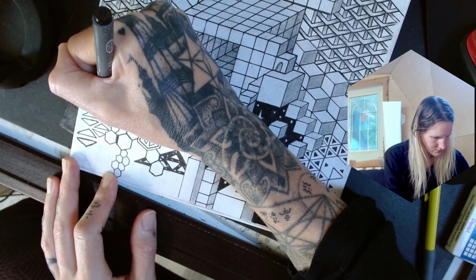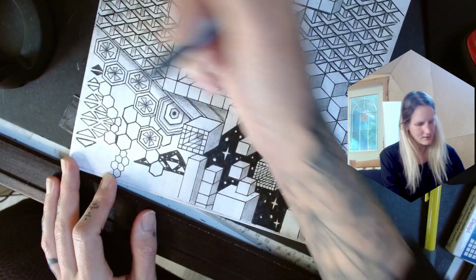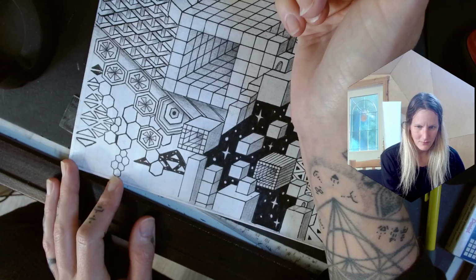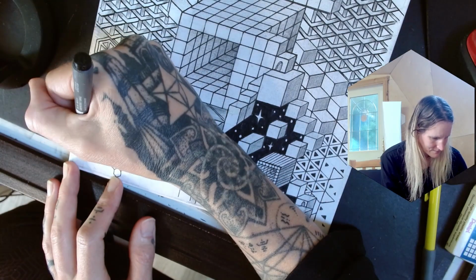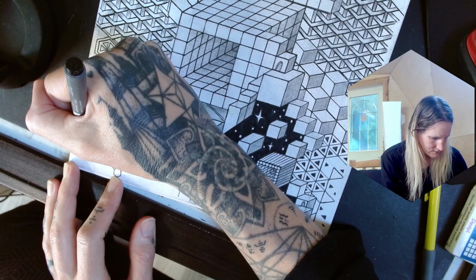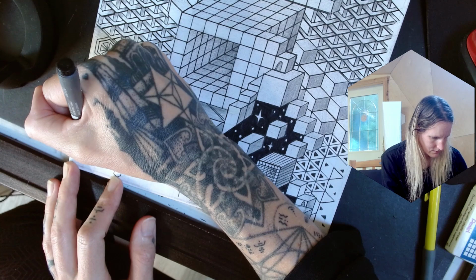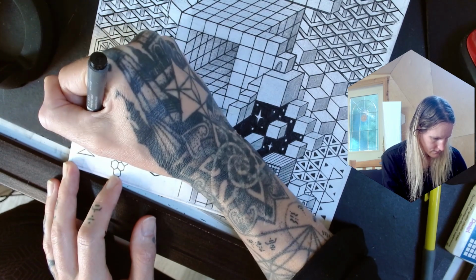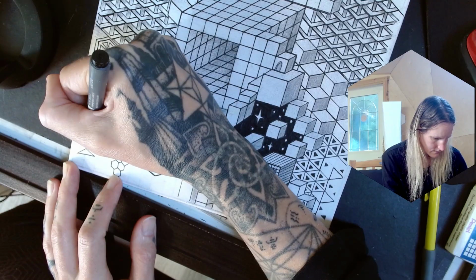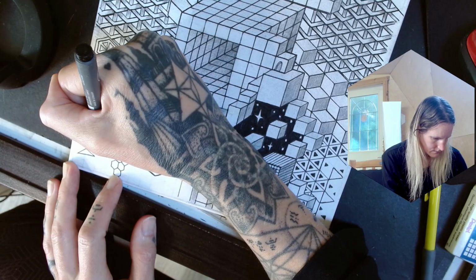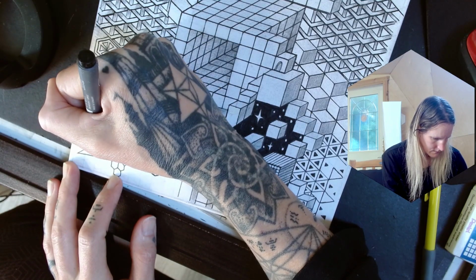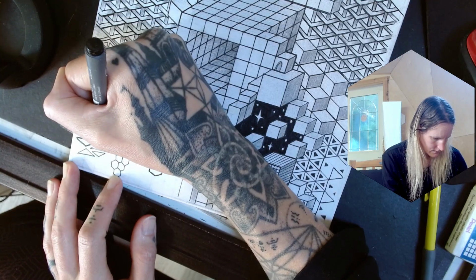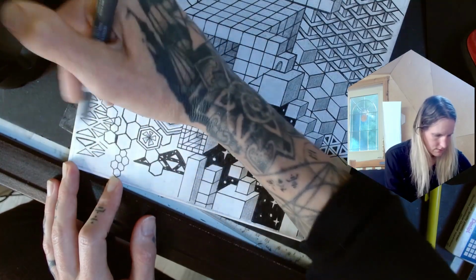I know these aren't perfect. I'm just going to do a little one in there. But I'm not drawing these for perfection. I'd like to do another one, I think, down here at the bottom. Let me see what I'm doing here.